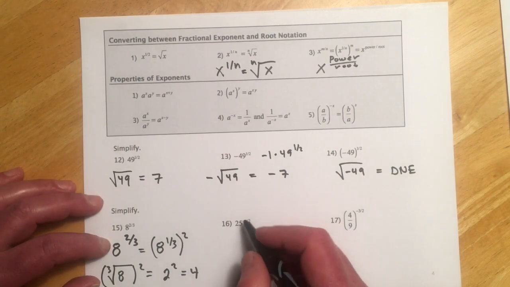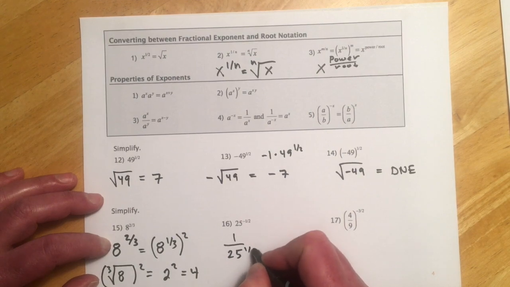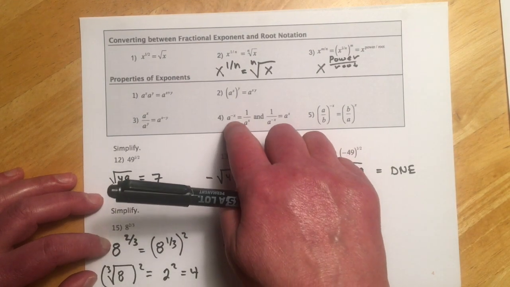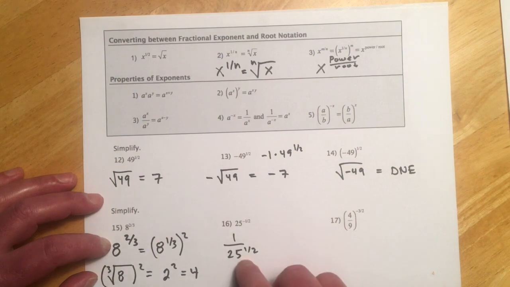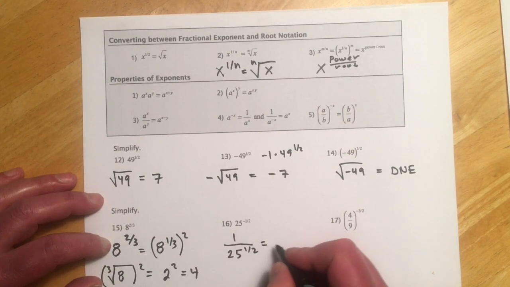For number 16, we've got 1 over 25 to the 1/2. And remember, when you have that negative exponent, that has to come downstairs and be rewritten as a positive exponent, otherwise it's not considered simplified.